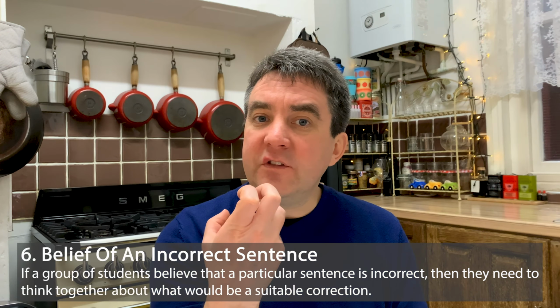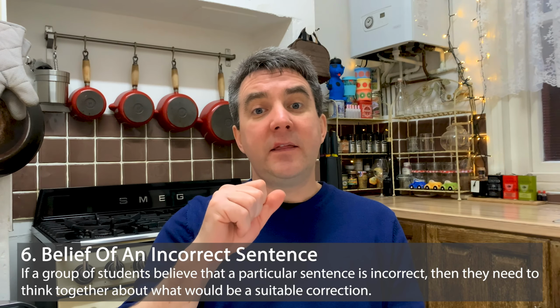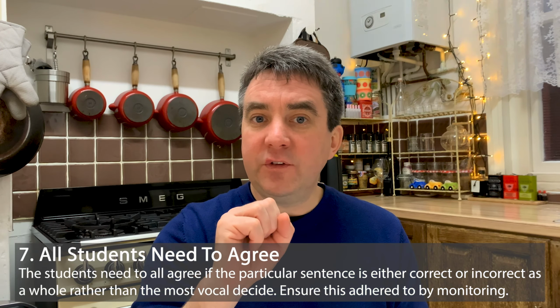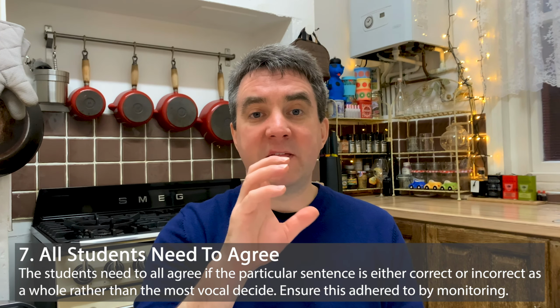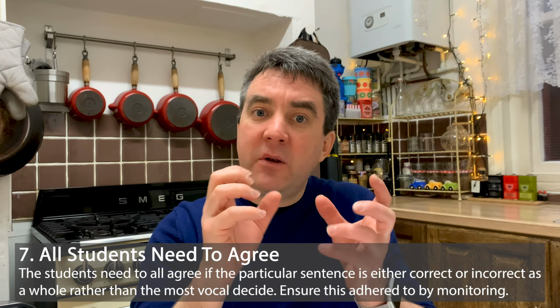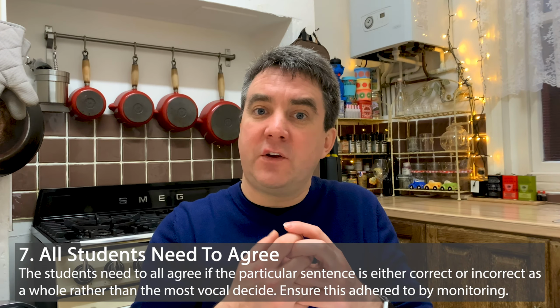If the group of students believe that a particular sentence is incorrect, they have to try and correct it themselves. And finally, all students need to agree upon whether that sentence is correct or incorrect. If there's any disagreement about a particular sentence, they have to work together to reach an agreement.